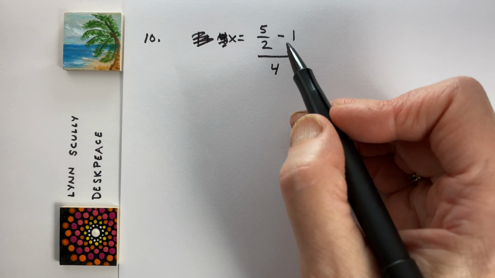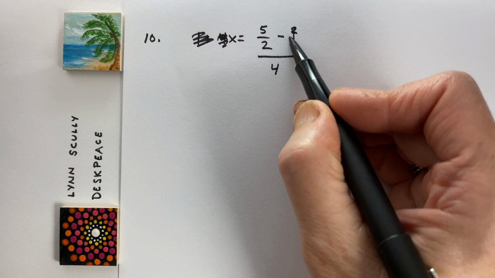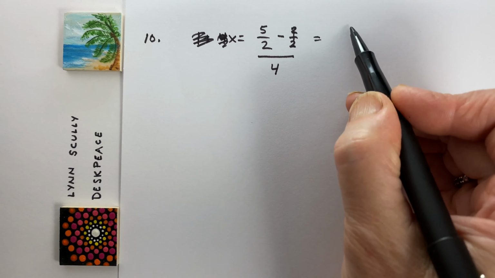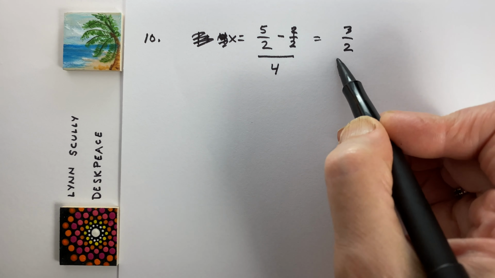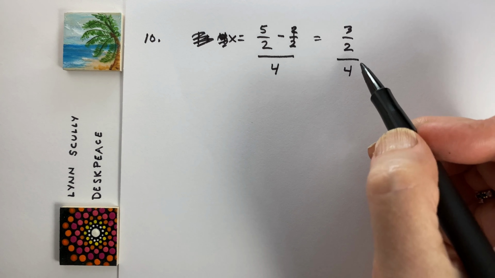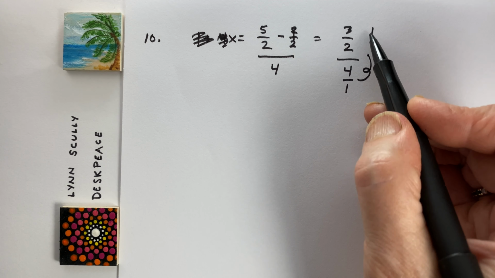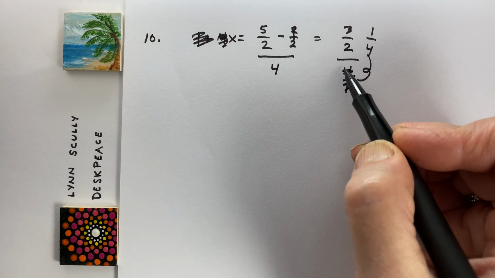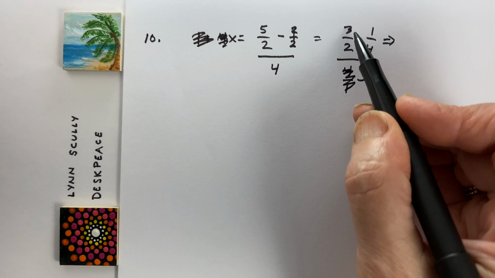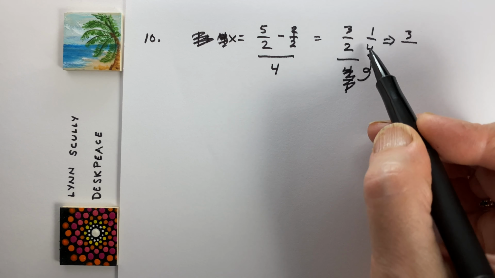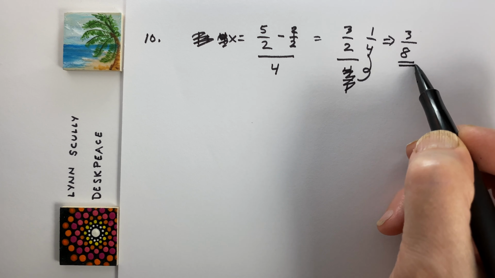So I have 5/2 minus 1. I can make this into 2 over 2, which is the same as 1. 5 minus 2 is 3 over 2, all over 4. I'm going to make this 4 as 4 over 1. Flip the bottom over, put it at the top, 1/4. To multiply fractions, you multiply tops. 3 times 1 is 3. Multiply bottoms. 2 times 4 is 8. All done.